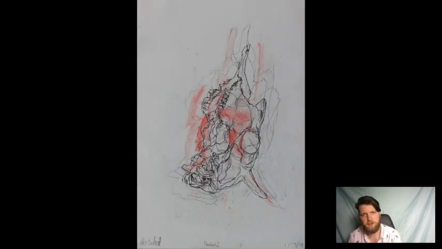Drawing a sheep skull. Notice how many times this thing has changed and moved, right? And they're just using contour line. Right? Started with a pastel gesture and then moved right into contour line, drawing it over and over and over again.